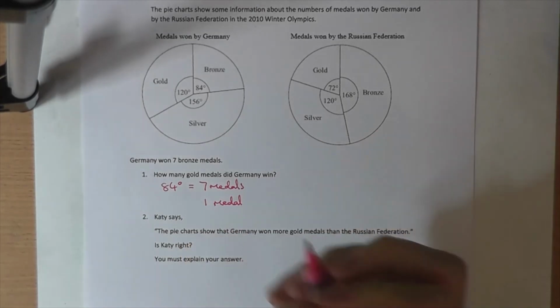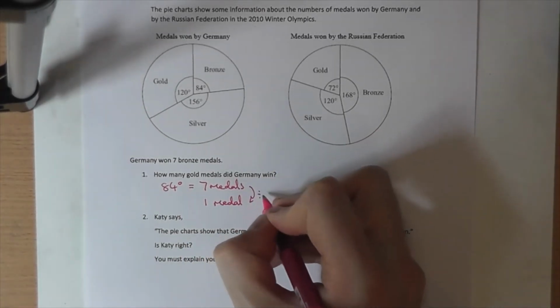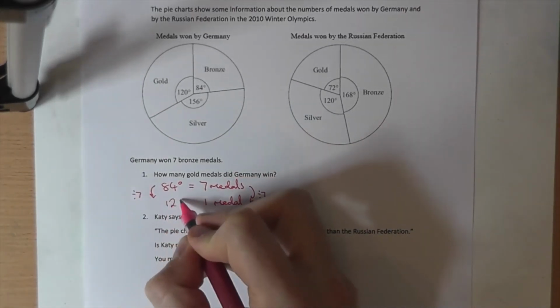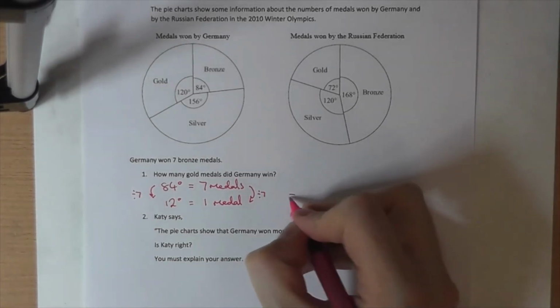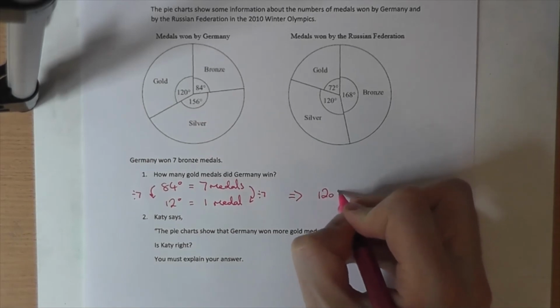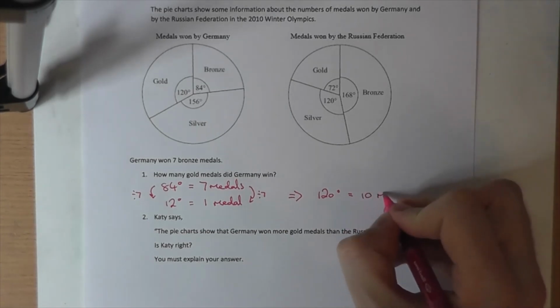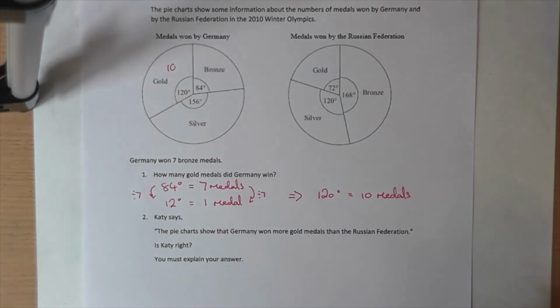Now if 7 medals is 84 degrees, we could divide by 7 to get down to 1 medal. 84 degrees divided by 7 will be 12 degrees. So if 12 degrees is 1 medal, then 120 degrees, how many 12s do we need for 120? Well, 10. So there must be 10 gold medals. I'm going to write that in that section there.